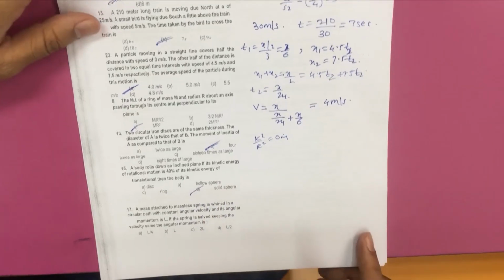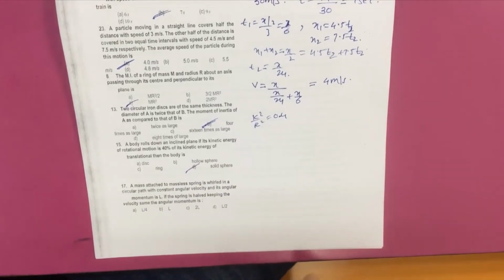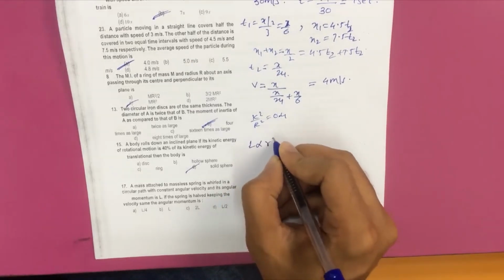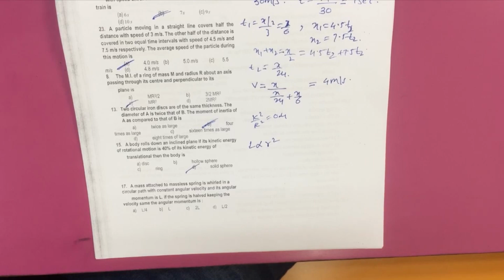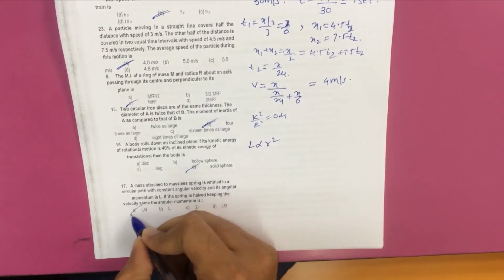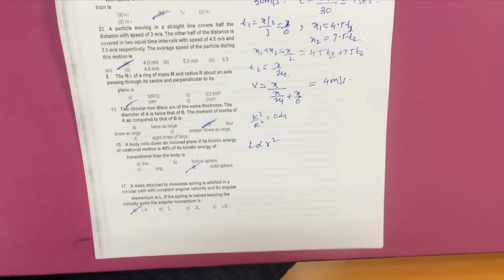Next question. A mass attached to a massless spring is whirled in a circular path with a constant angular velocity and its angular momentum is L. If the spring is halved, keeping the velocity the same, the angular momentum is? Angular momentum is directly proportional to r square. Spring is halved means the radius is halved. If the radius is halved, the angular momentum will decrease by 4. Option A is the correct answer. If the original angular momentum is L, when the spring is halved, the angular momentum would be L by 4.